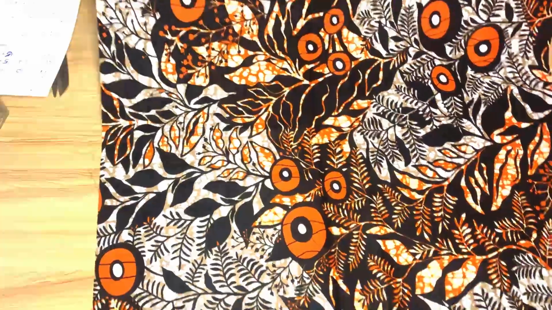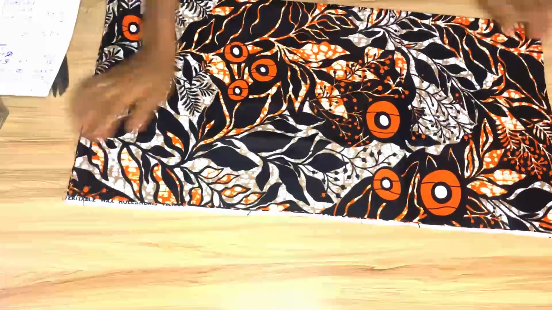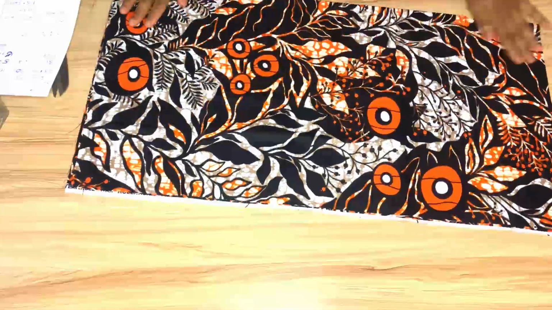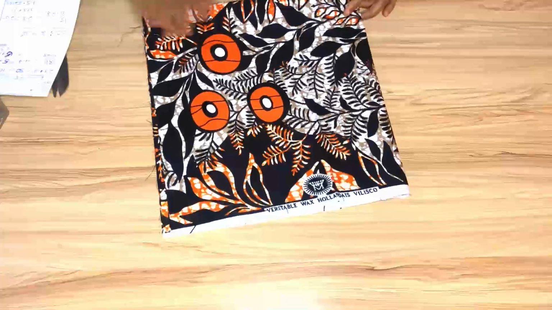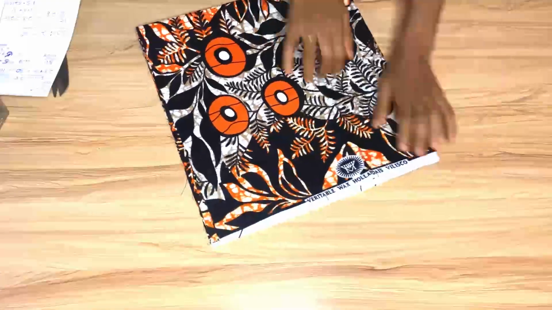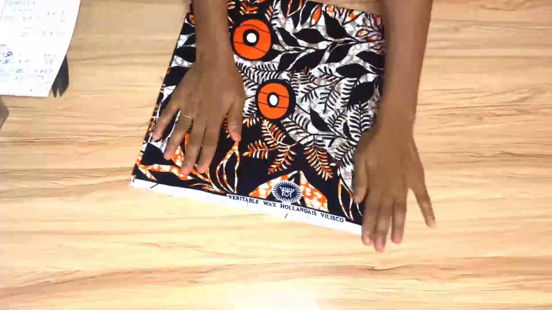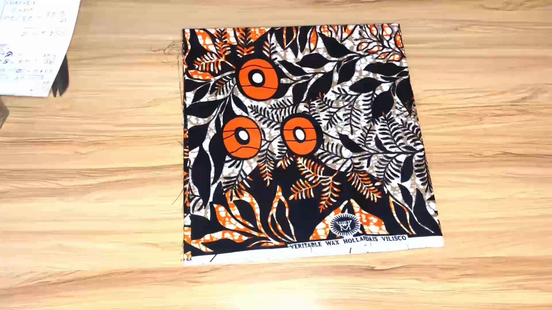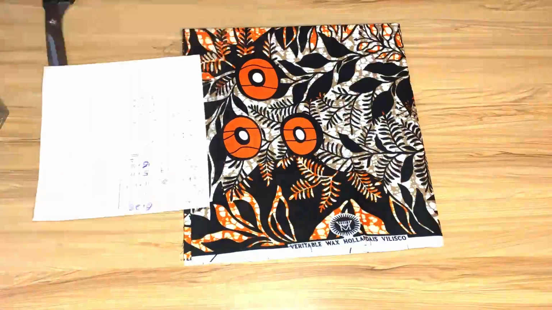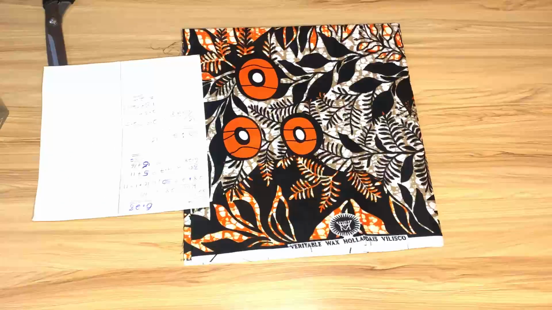Then you fold exactly like the other one, into 2, 3, 4. You fold it into 4 places. After folding it into 4, the next thing is to mark.